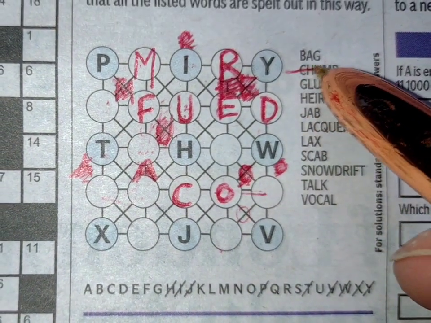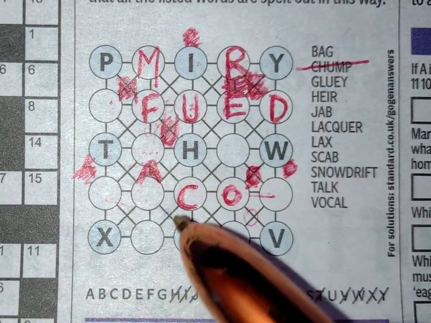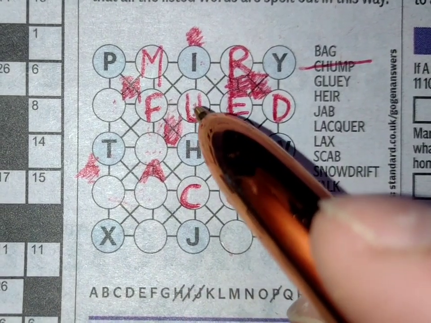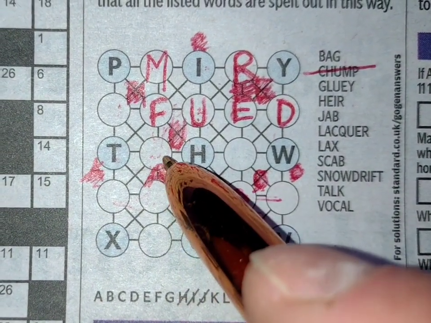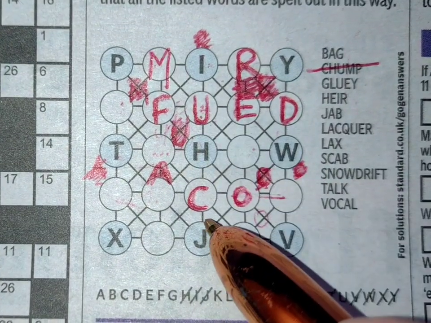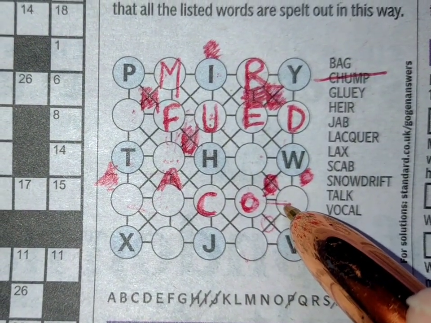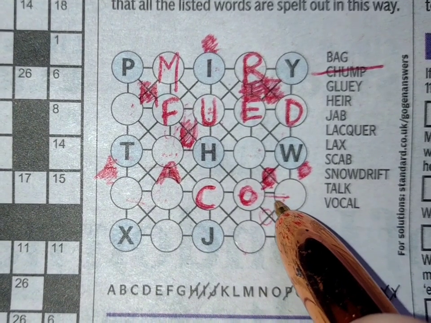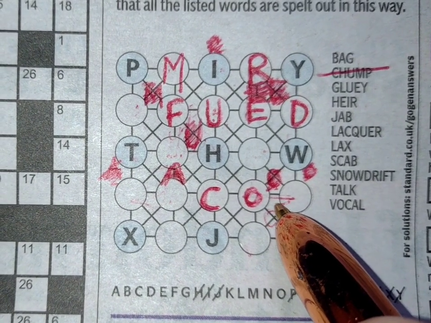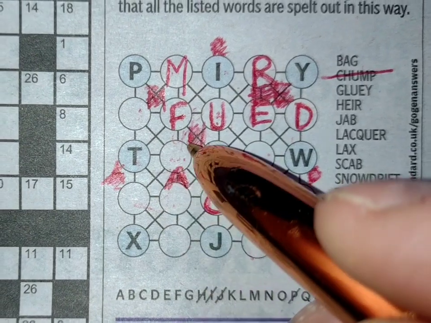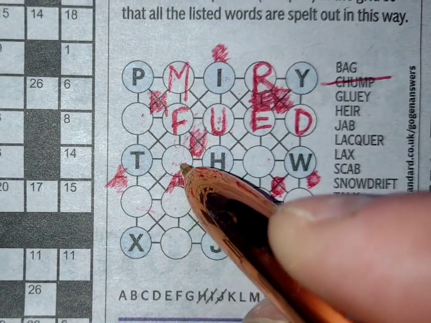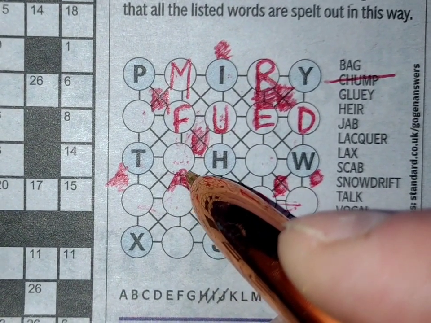So we can actually cross off chump now. Gluey, this U, the L's are going to have to be here or here to get to this U. If it's here, that means the G must be here. Bag can't be because the A is this side. So it looks like the G is going to have to be somewhere over here.